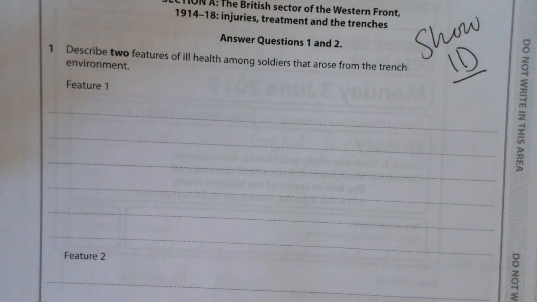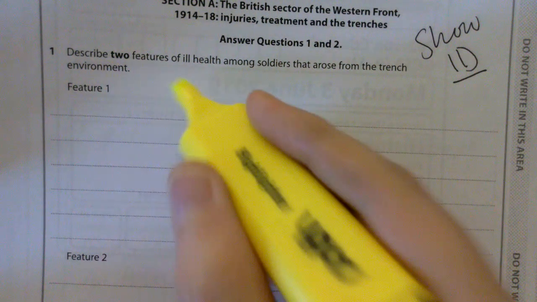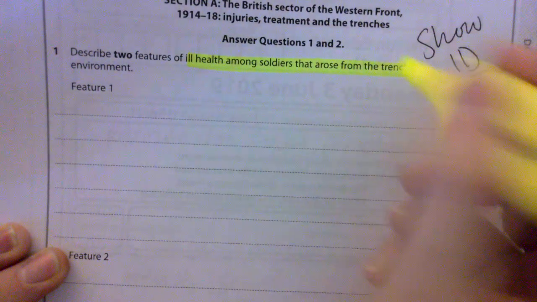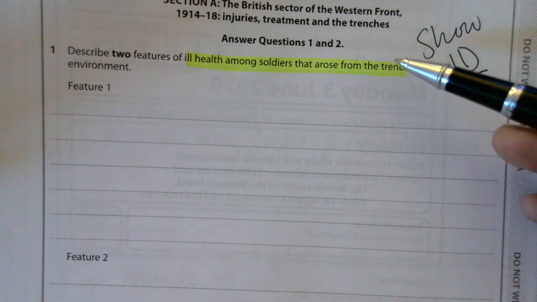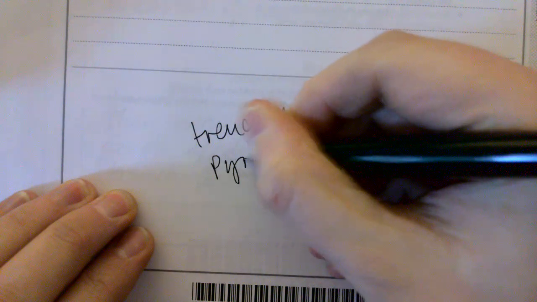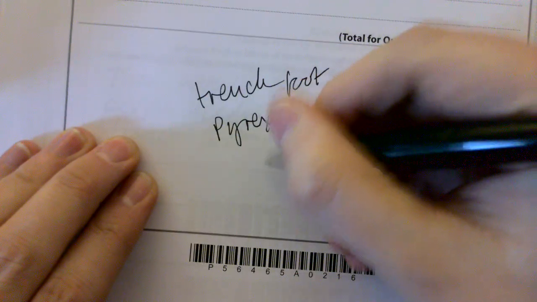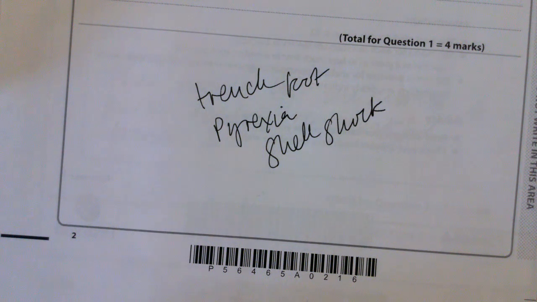So, first of all, I need to know what I'm being asked to give 2 features on. It's always going to come at the end of your question here. Describe 2 features of ill health among soldiers that arose from the trench. So basically, what kind of medical problems did the trench system cause? Now, instantly, going through my head, I'm thinking things like this. I'm thinking trench foot. I'm thinking pyrexia. I'm thinking shell shock. Okay? Loads and loads and loads of things that you could get here. Basically, any issue that is linked to living in a trench, you can put down here.